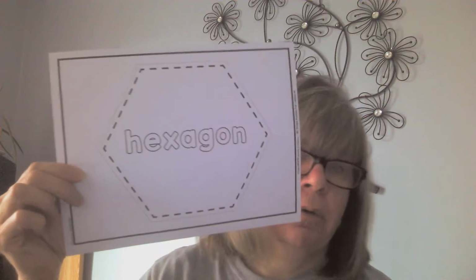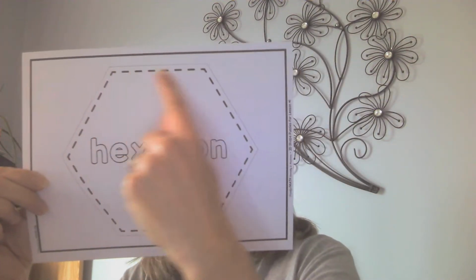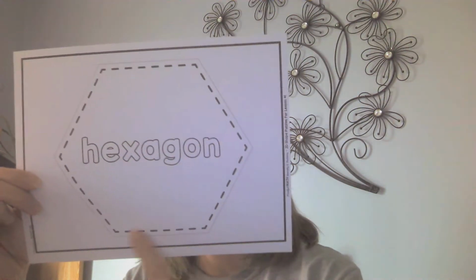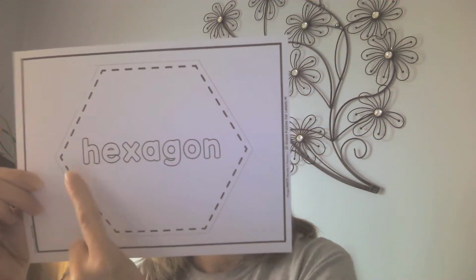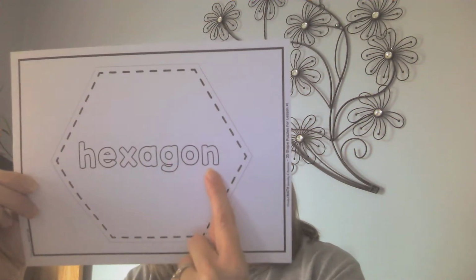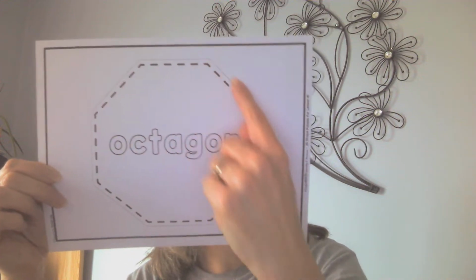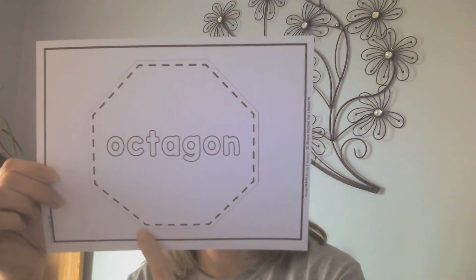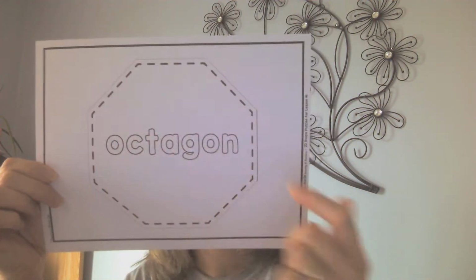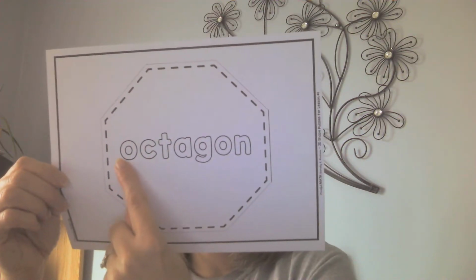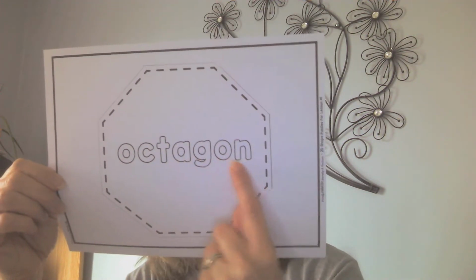How about this shape? How many sides does it have? 1, 2, 3, 4, 5, 6. If you said hexagon, you got it right. Good for you. Can you read that big word? Let's count the sides. 1, 2, 3, 4, 5, 6, 7, 8. 8 sides, 8 corners makes it an octagon. Octagon. Like a stop sign, right, everybody?